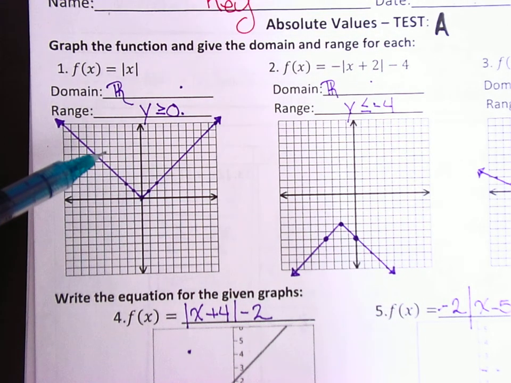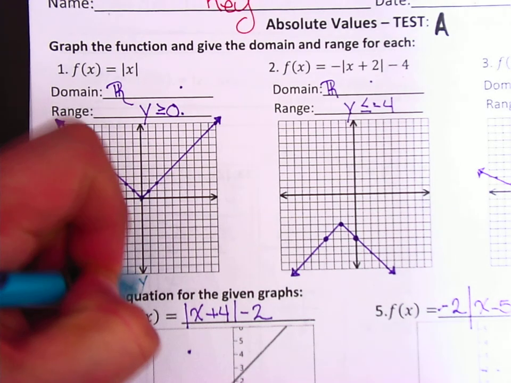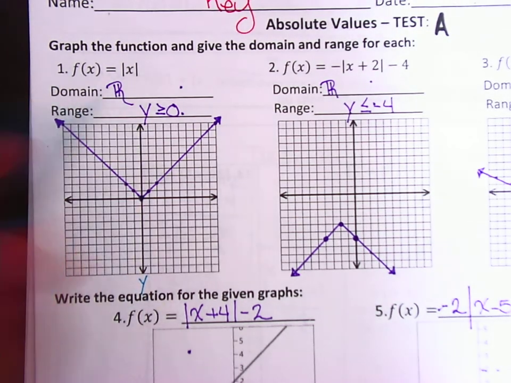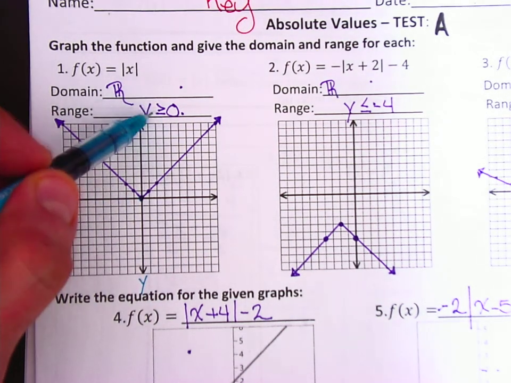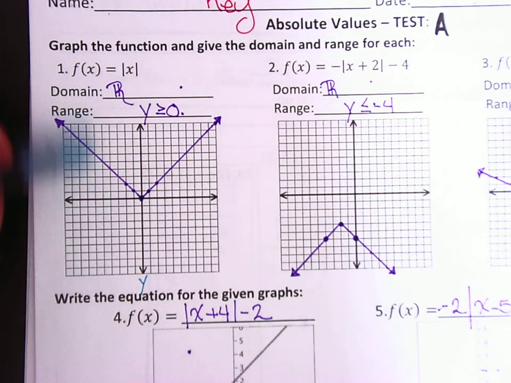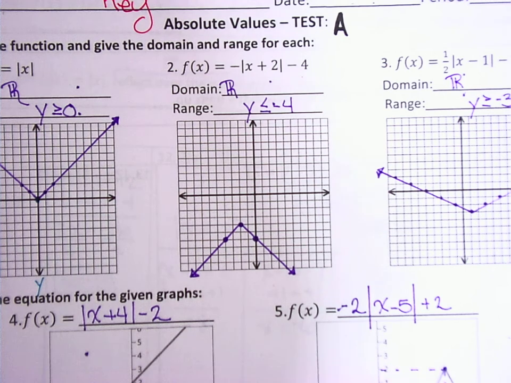Remember, range is measured on the y-axis. The y-axis is basically our ruler. This graph does not go any lower than 0 on the y-axis, but it does make contact. So the graph exists everywhere that is greater than and equal to the number 0 on the y-axis because it goes infinitely up. For question 2, f of x equals the negative absolute value of x plus 2 minus 4.